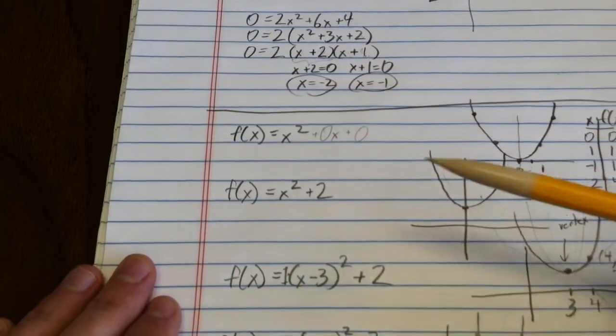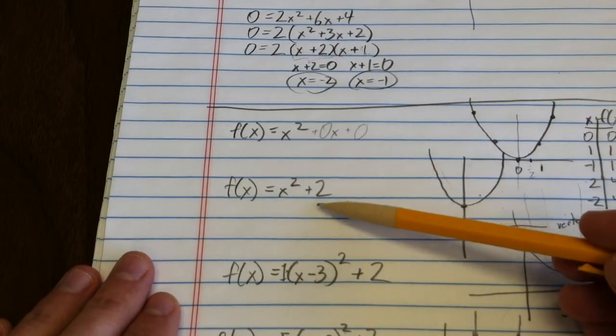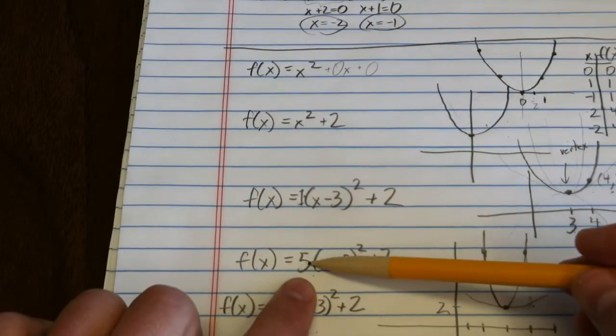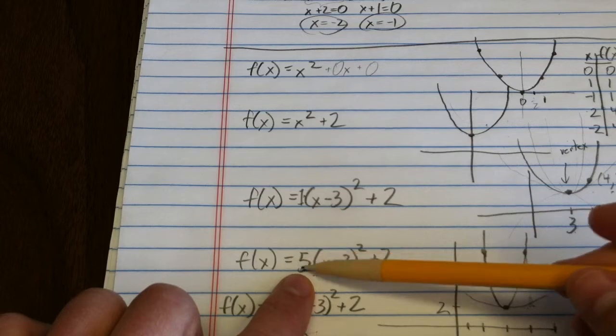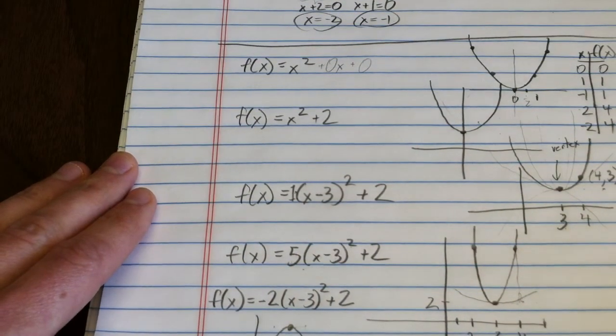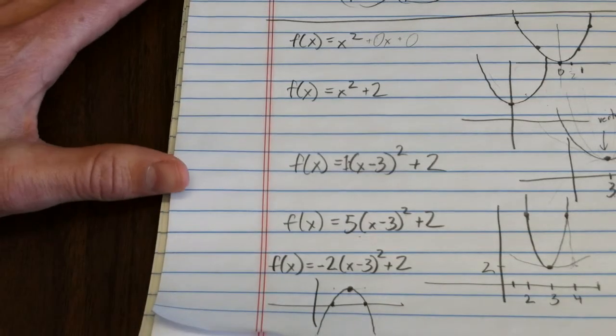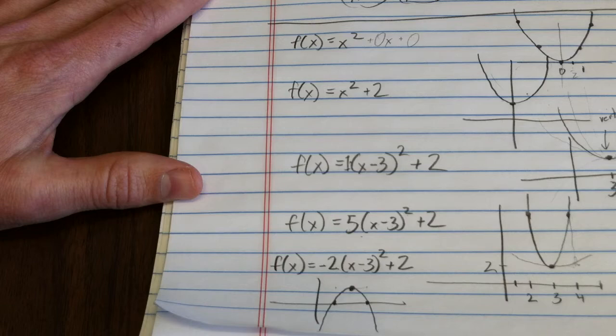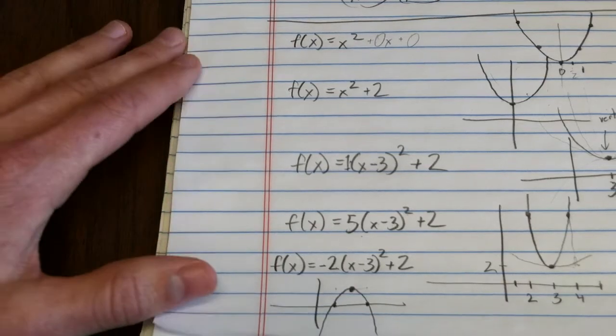These 3 things that we talked about here, shifting it up and down, shifting it right and left, and scaling it or stretching it, are the only 3 things that you can do to a quadratic function. So what do we have here? We have 2 forms, and the 2 forms are very useful, but for different things.